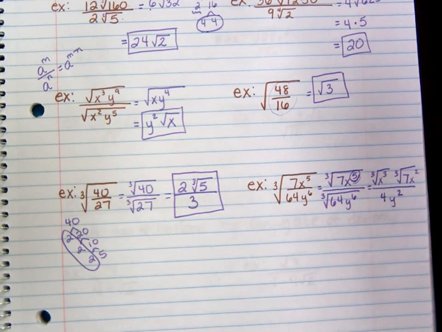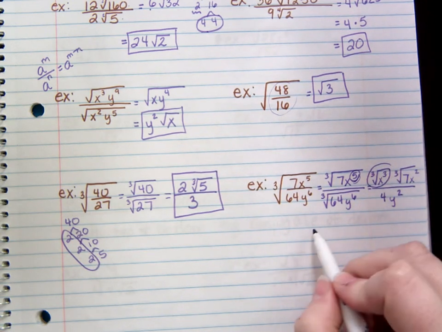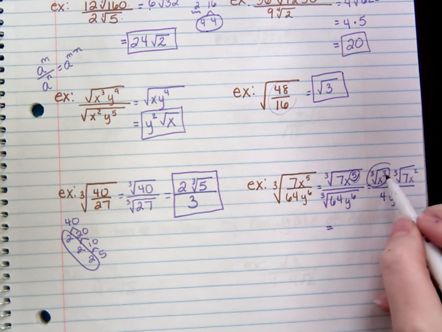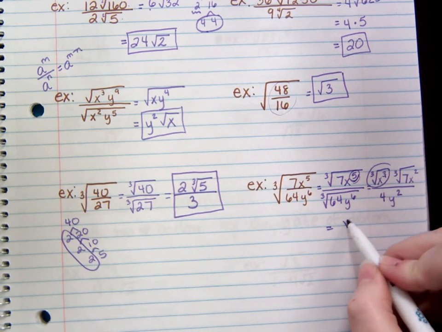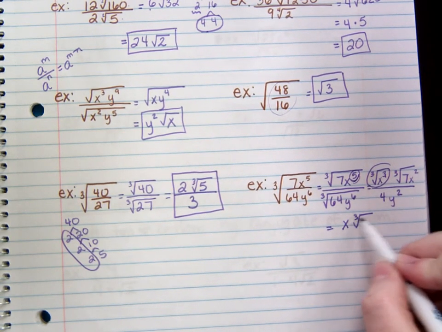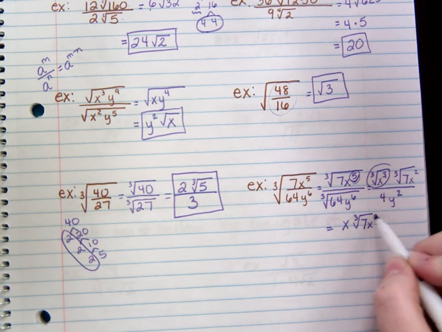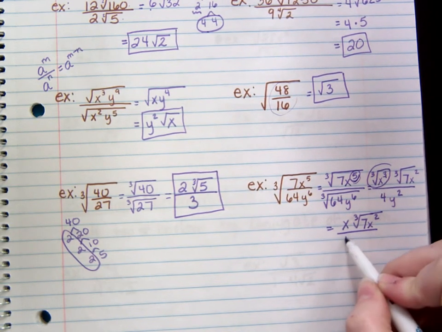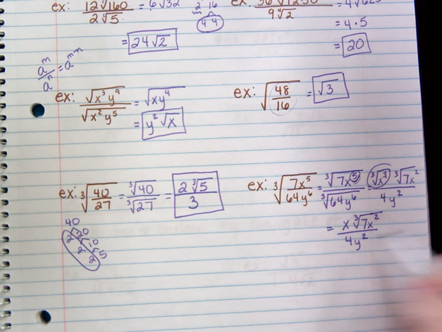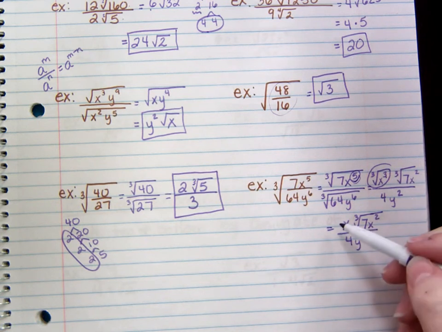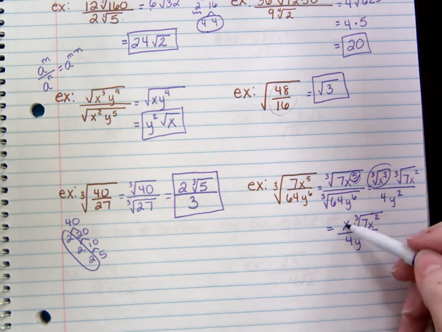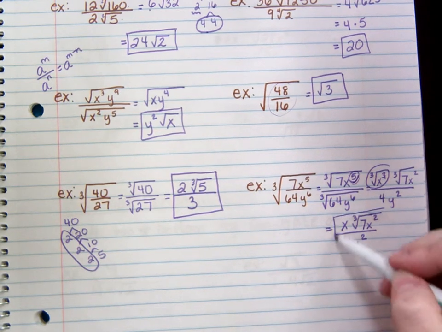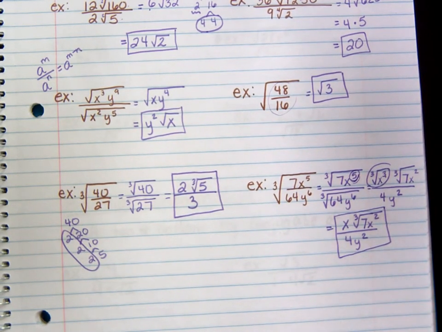Now the only thing left I can do at the moment is to simplify this piece. 3 divided by 3 gives me 1, so I just have x. Cube root of 7x squared. On the bottom I have 4y squared, and there's nothing more I can do. 1 over 4 does not simplify. X and y squared, that's not going to do anything. So that's my answer.